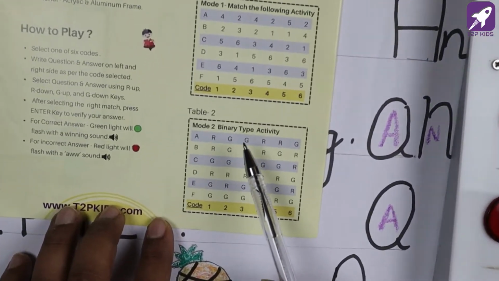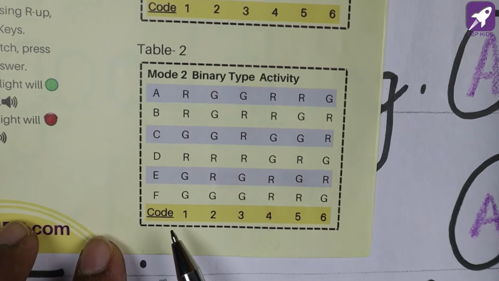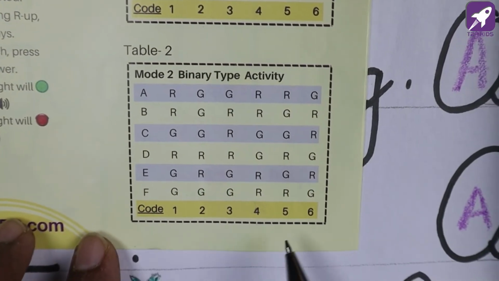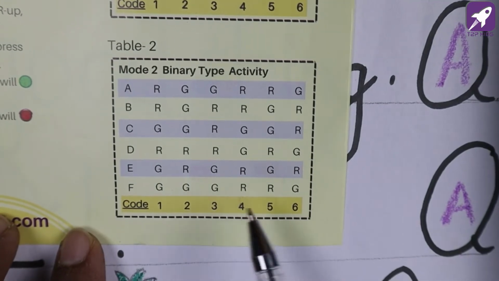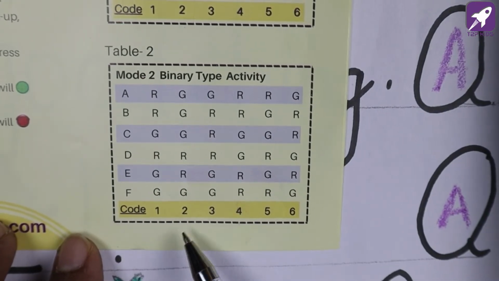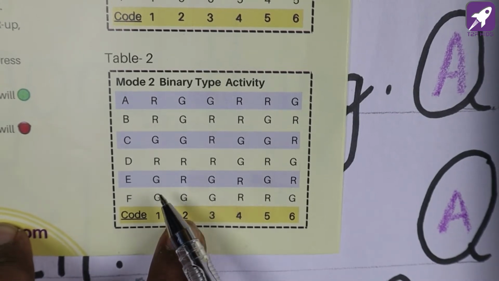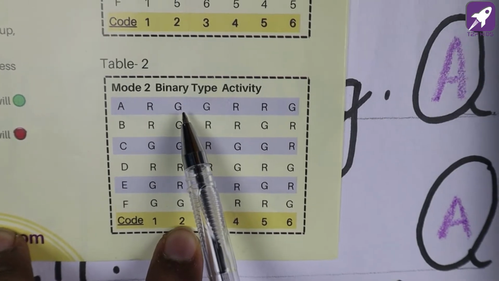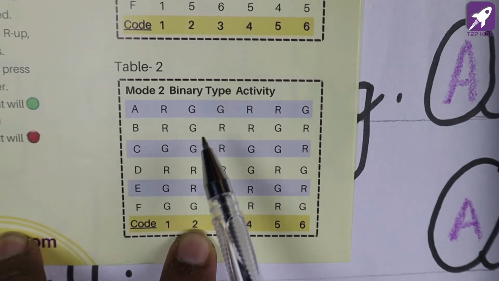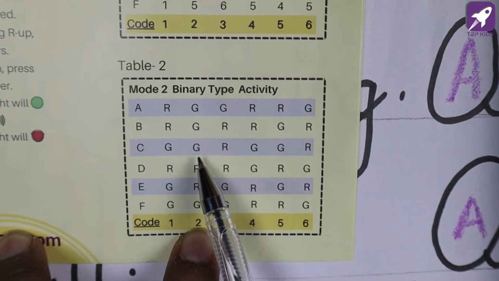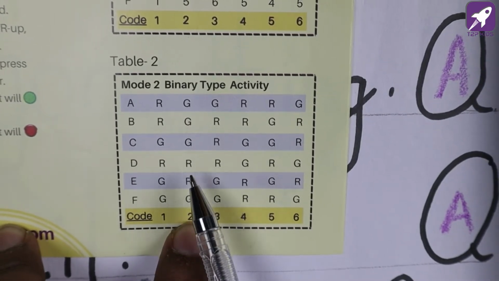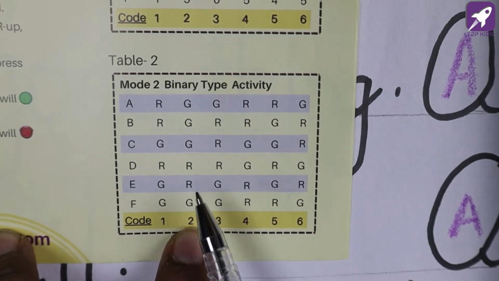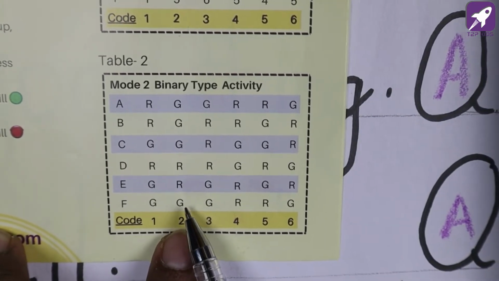There is a table 2. In this table 2, you can see 6 codes are available, 1, 2, 3, 4, 5 and 6. You can select any one of the codes out of these 6 codes. Let's say we have selected code number 2. In this code number 2, you can see the first question, the correct answer should be on the green side. Next, the correct answer should be on the green side. Next, correct answer should be on the green side. Now next, correct answer should be on the red side, and here next the correct answer should be on the right side, and here the correct answer should be on the green side.